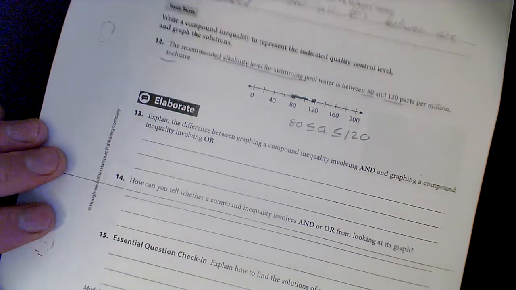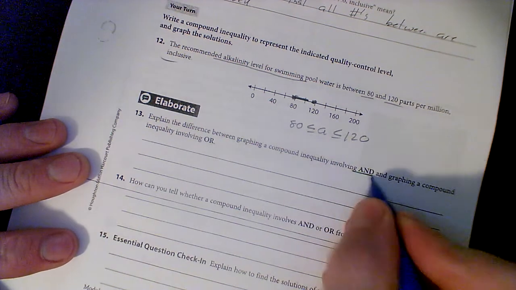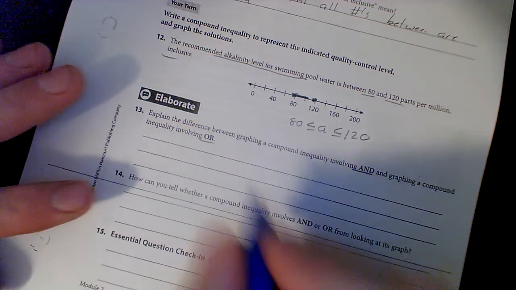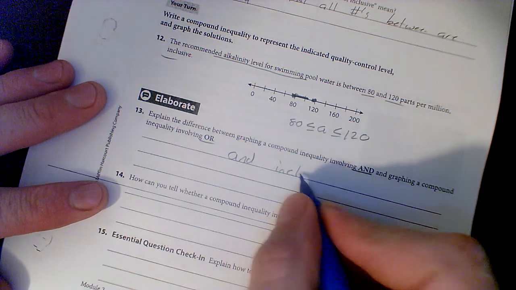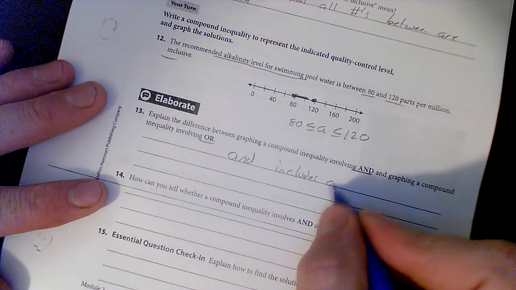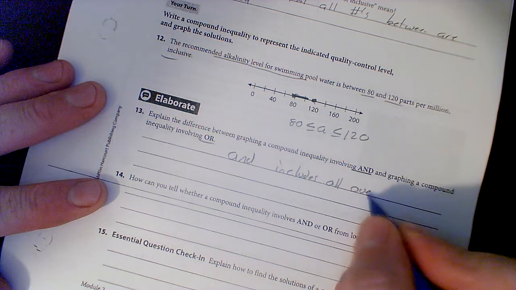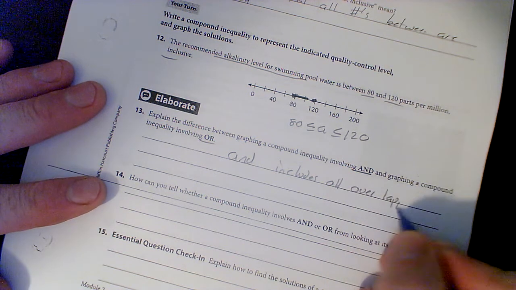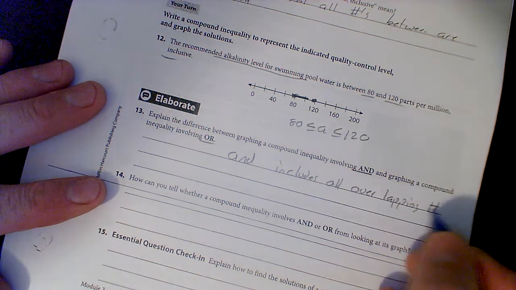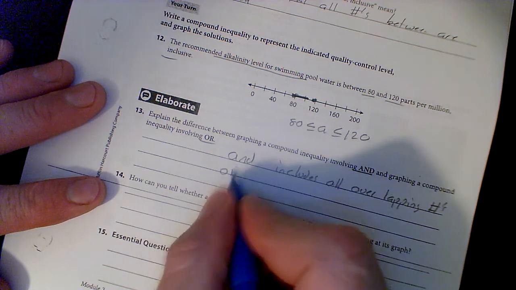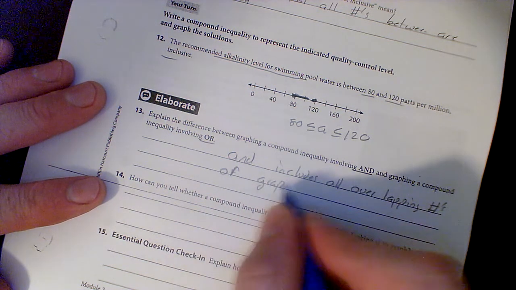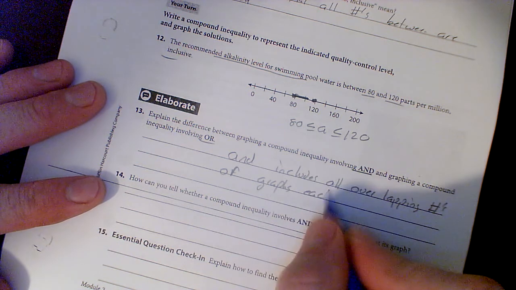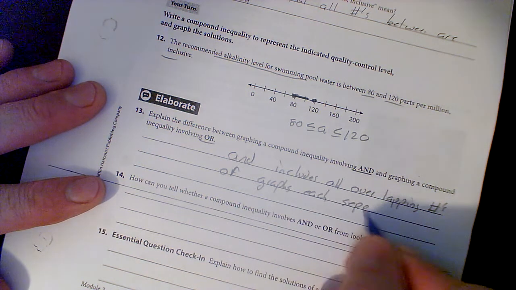Explain the difference between graphing a compound inequality with "and" and graphing a compound inequality with "or." And includes all overlapping numbers, or graphs each separately.